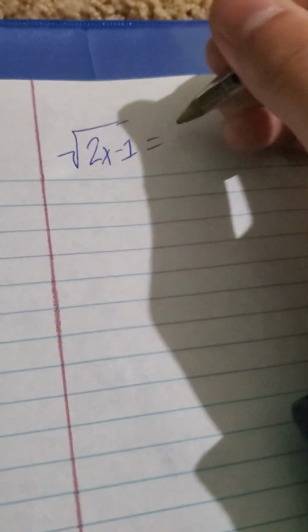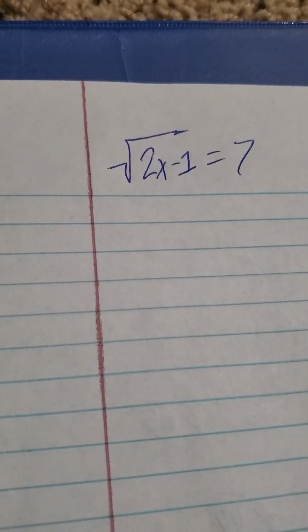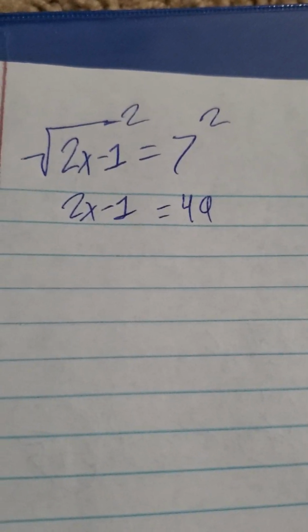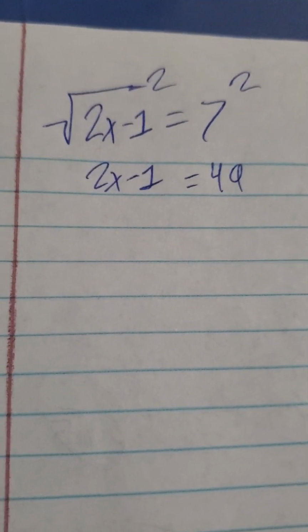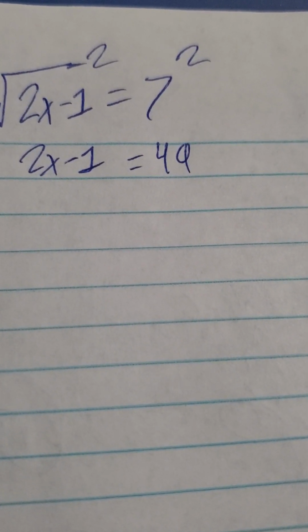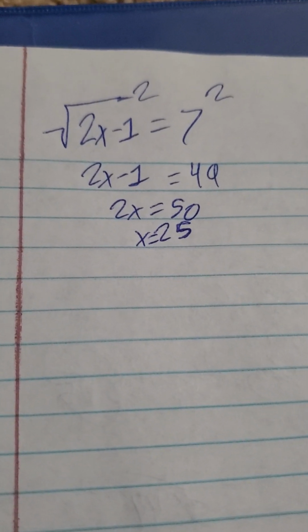Square root of 2x minus 1 equals 7. We want to get rid of the square root, so we square both sides. 49 and 2x minus 1. Because the square root of 2x minus 1 times the square root of 2x minus 1 is just 2x minus 1, and 7 times 7 is 49. So now we have 2x minus 1 equals 49. 2x equals 50 after adding 1 to both sides. X is 25. And that is literally it.